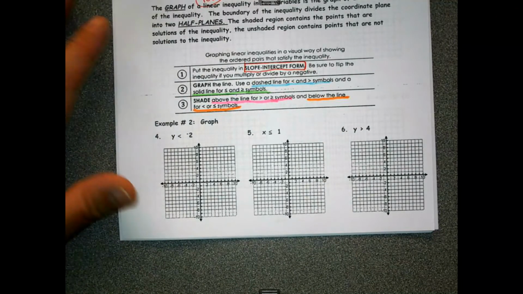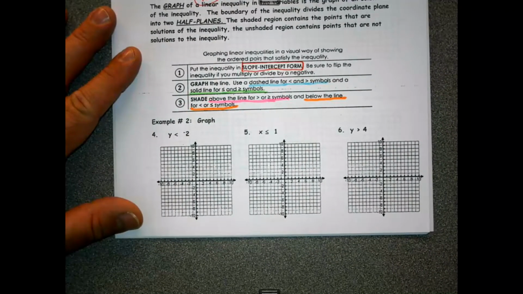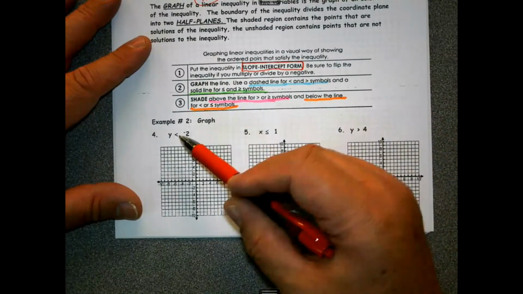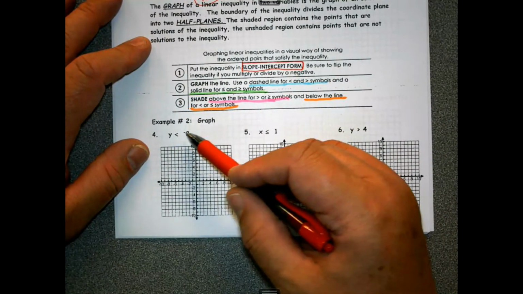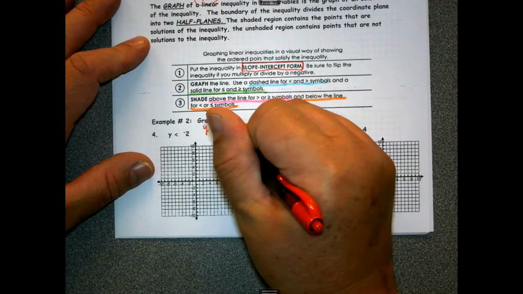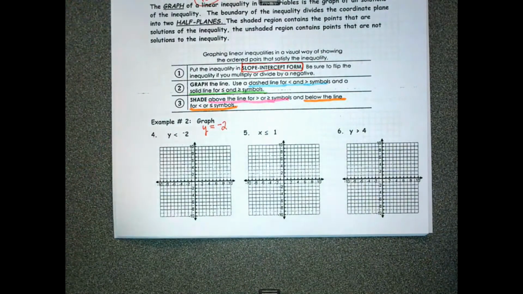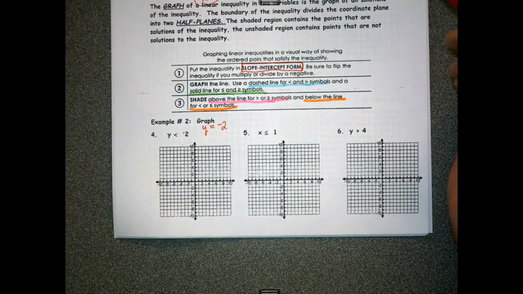Now we're going to do some fairly easy inequalities. We're going to graph them. So when I'm looking at the line y is less than -2, if it helps, put an equal sign in there to graph the line. What is the line y equals -2? What kind of line do I have?